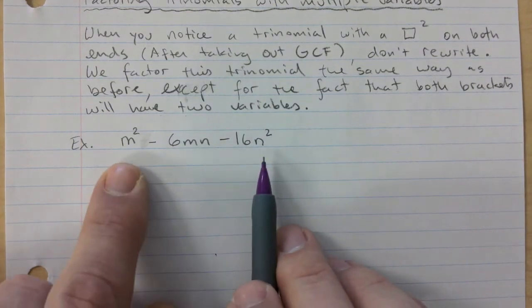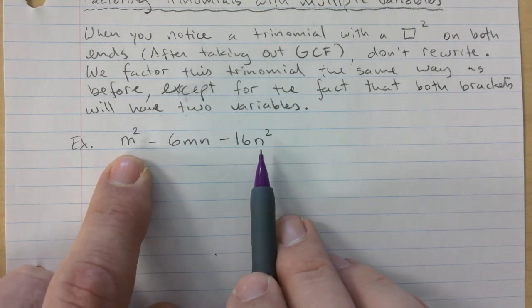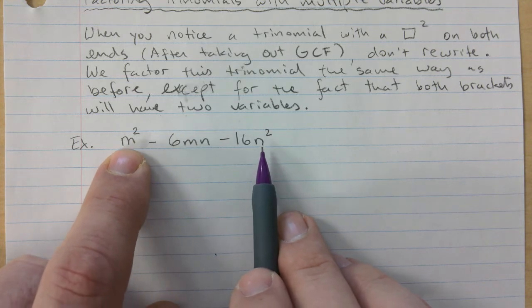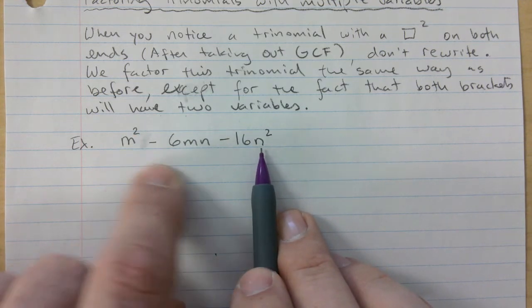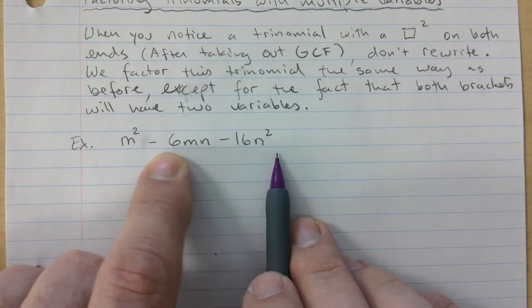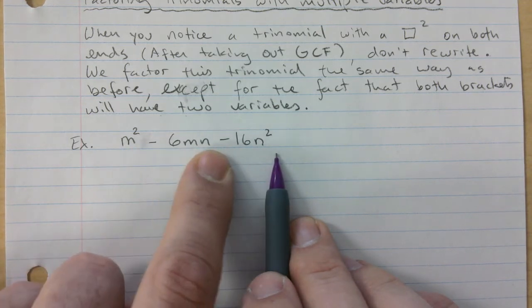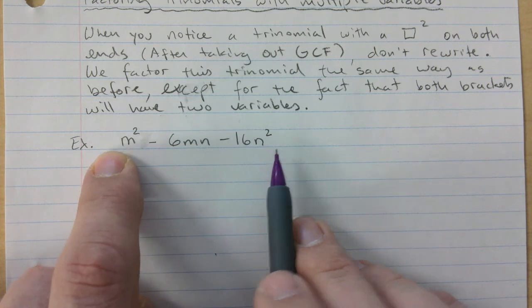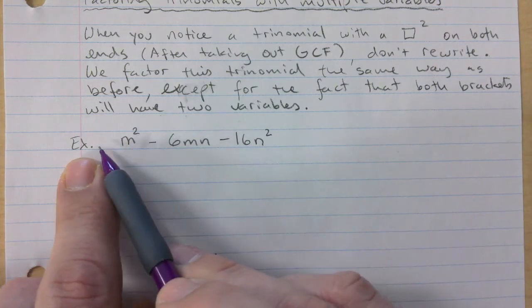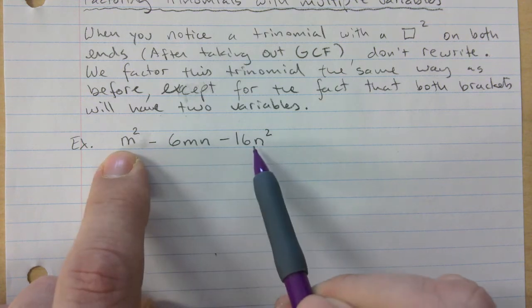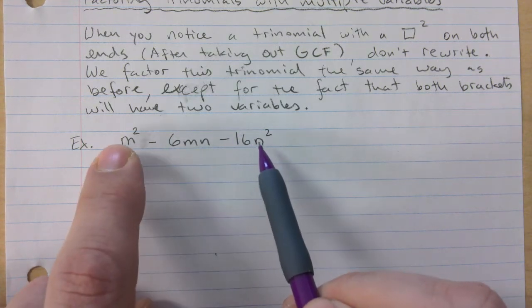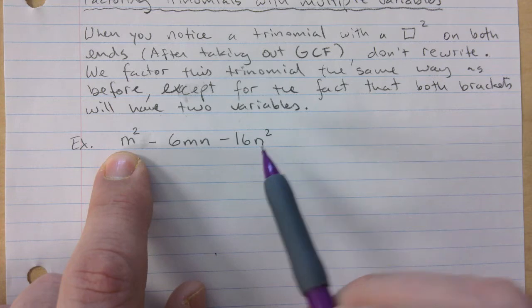So you notice that front and back, they have a variable that is squared, okay? Obviously, you would try to first take out a GCF, right? If this front term had a negative, we'd still take it out of the whole trinomial. That's not the case, but don't bother rewriting it. Just leave it like that, okay?